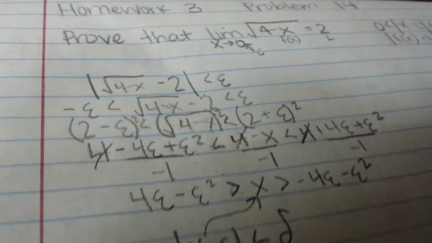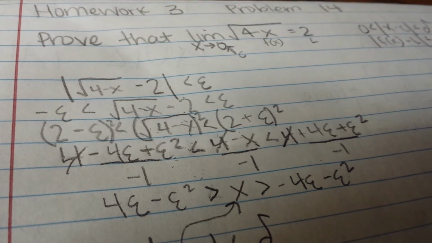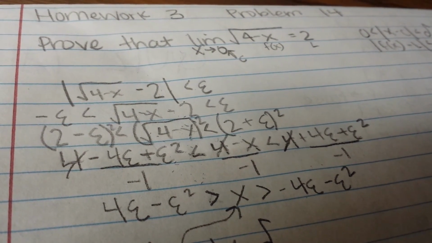And there we have our largest delta, which proves that the limit of the square root of 4 minus x as x approaches 0 is equal to 2.